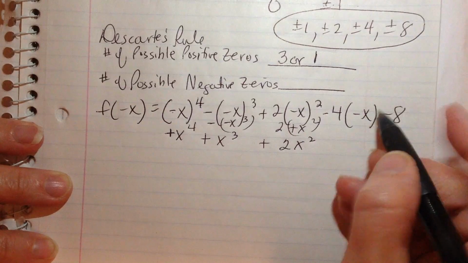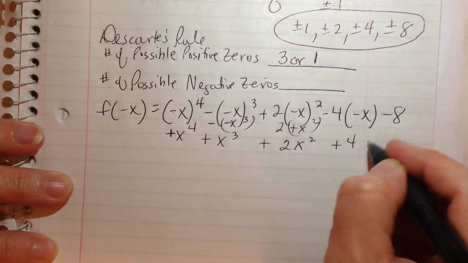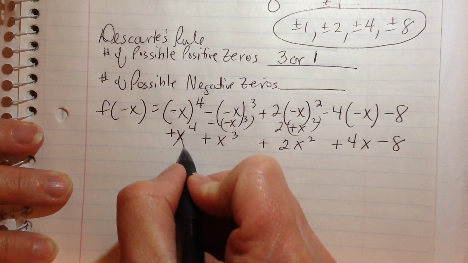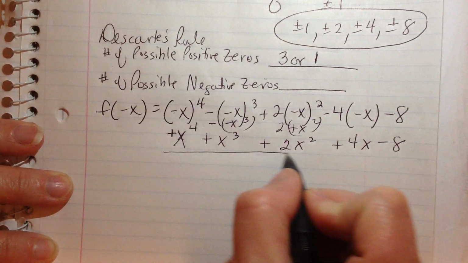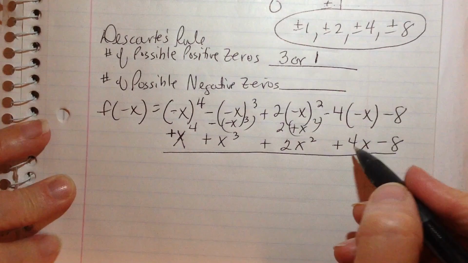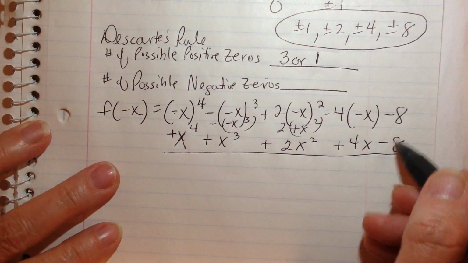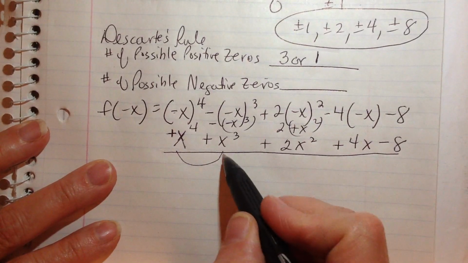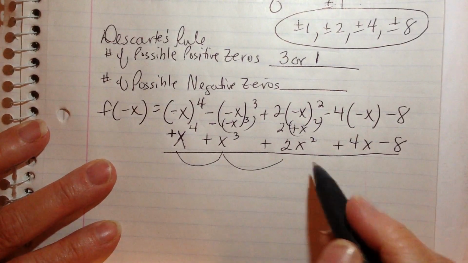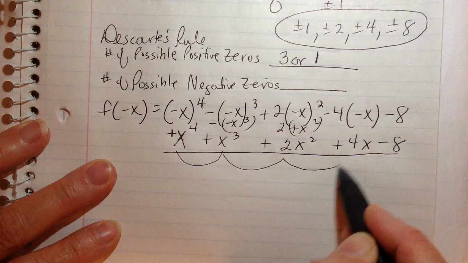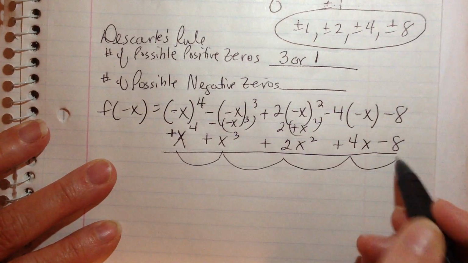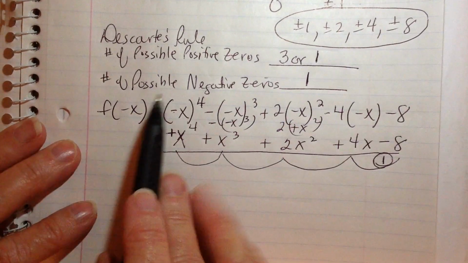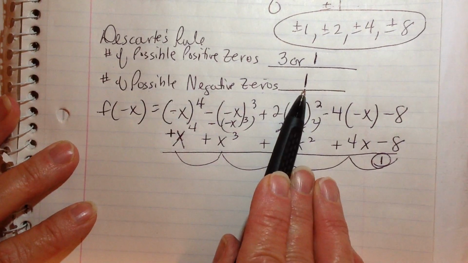Negative 4 times negative x is positive 4x minus 8. So here's my polynomial that I have, x to the 4th plus x cubed plus 2x squared plus 4x minus 8. So how many sign changes do I have here? Positive to positive, no sign change. Positive to positive, no sign change. Positive to positive, no sign change. But positive to negative, there's 1 sign change. So the number of possible negative zeros is 1.